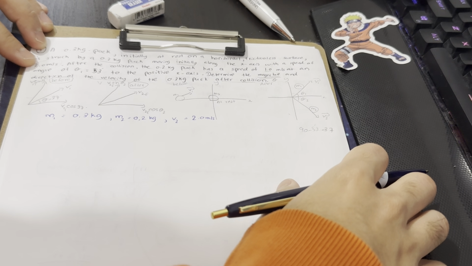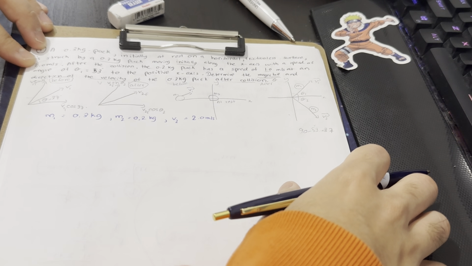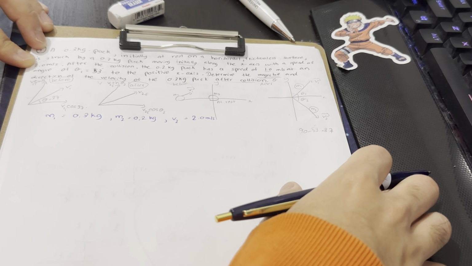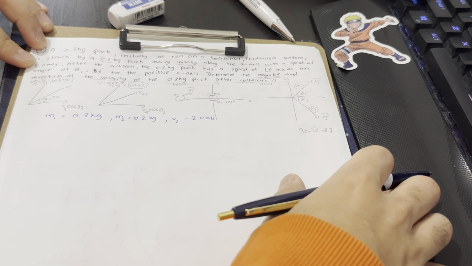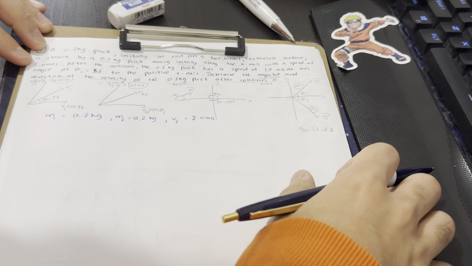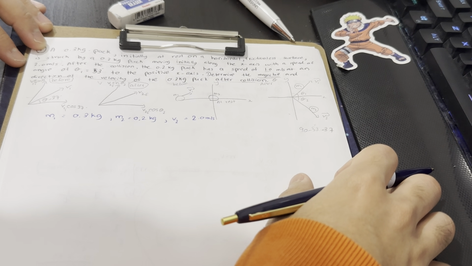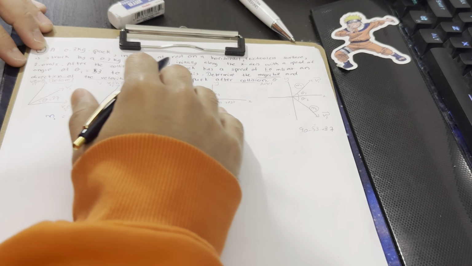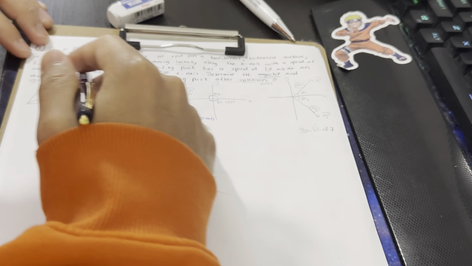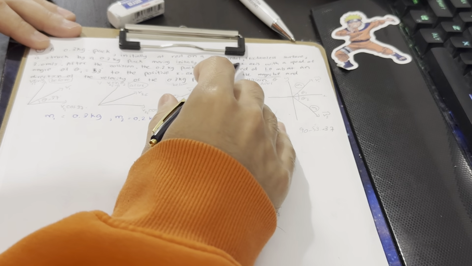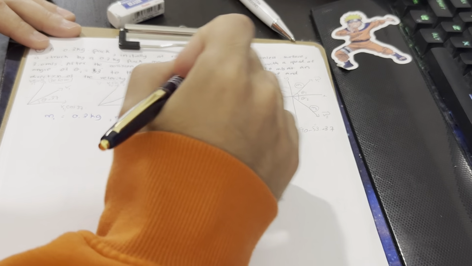This 2 meters per second is a v2, I think. Looking back at the question, initially along the x-axis.